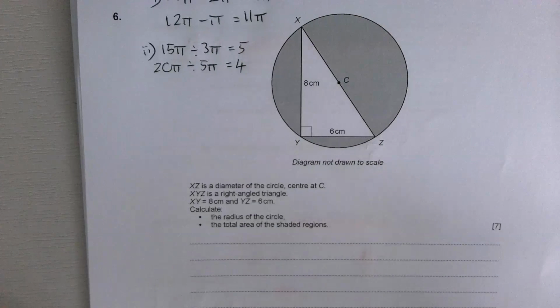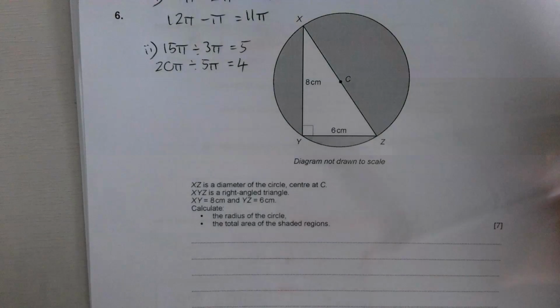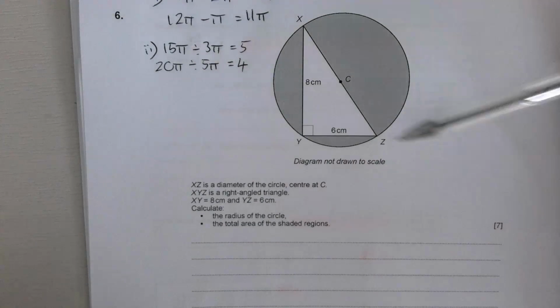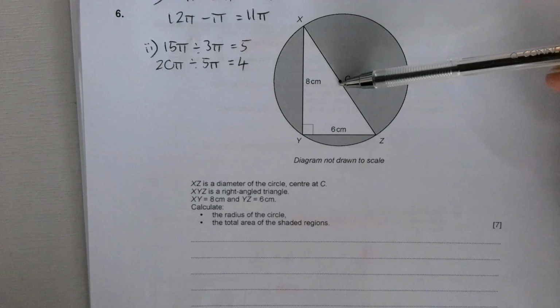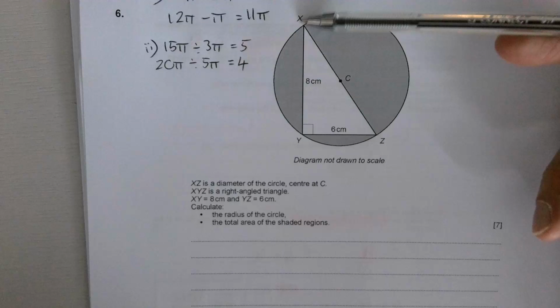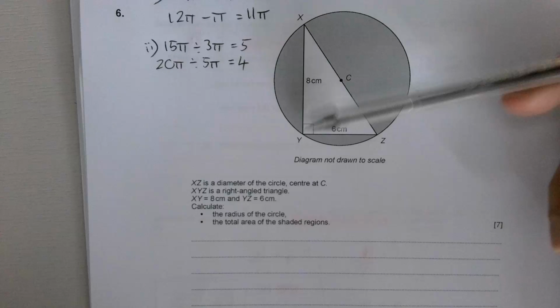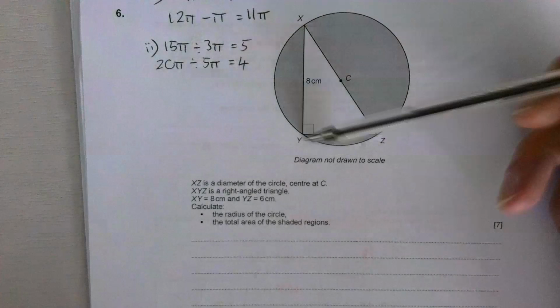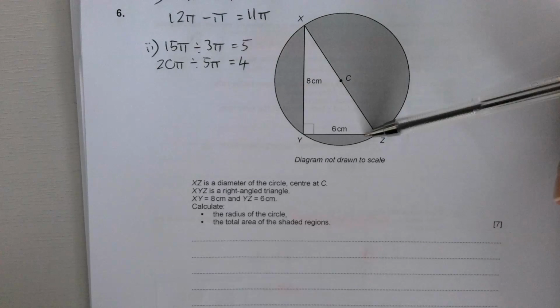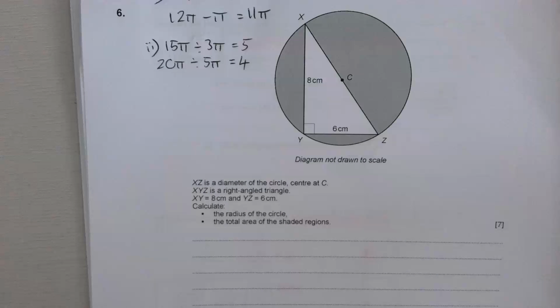Second part of the question is all about calculating with a circle and then another shape. Okay, so let's have a little look at what we've got here. XZ, which is that line there to there, is the diameter of the circle centred at C. So remembering from your circle theorems, a diameter creates a right angle in either sector. So it didn't really need to put a right angle there, but it's done that to help you. So XYZ is a right angle. This one is 8, this one is 6. Calculate the radius of the circle and the total area of the shaded regions.